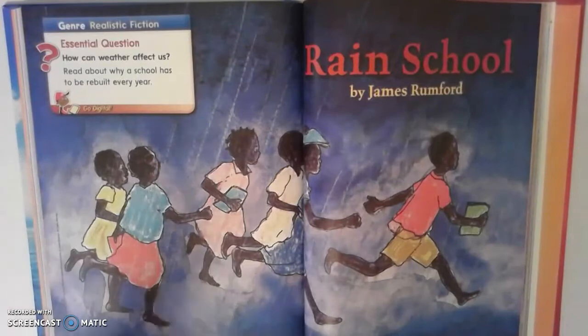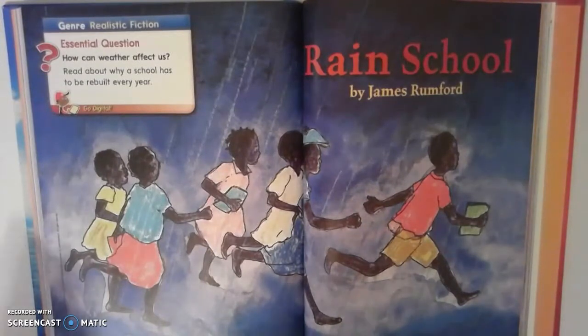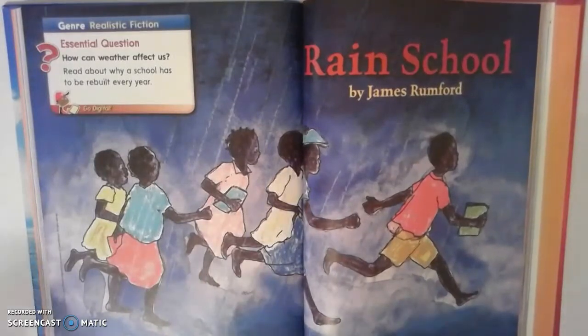But we're going to go ahead and read about a school, Rain School. Just from the title, I know that it's probably about rain, and it's probably about a school, and also from looking at the cover, I'm thinking that it's going to be about how the weather is affecting how they go to school. That's just my guess. Do you think the same thing? Do you think that might be what the book's going to be about? I think so. Okay, let's get started.